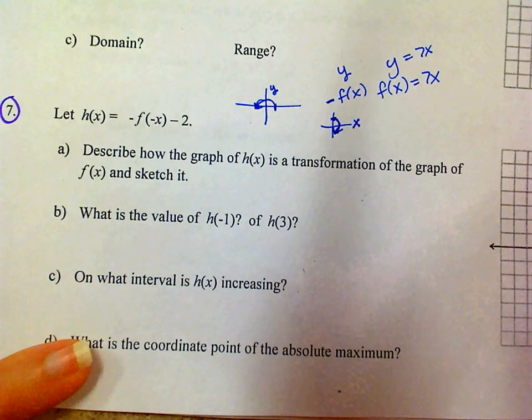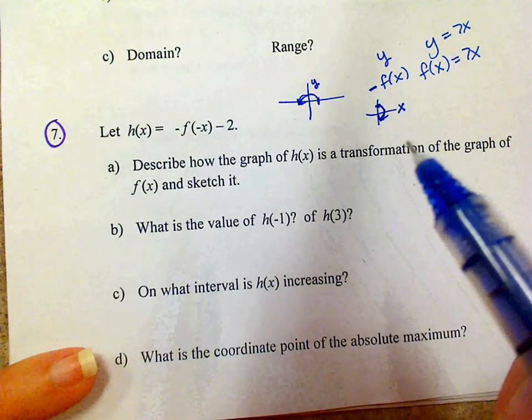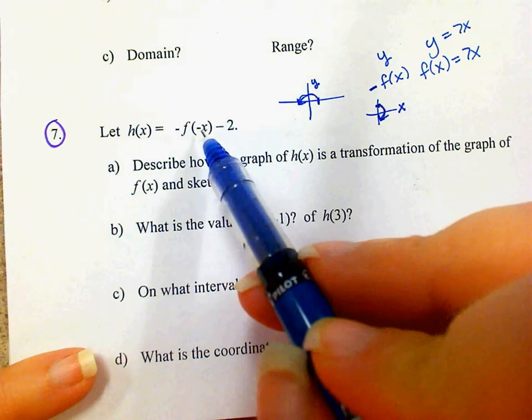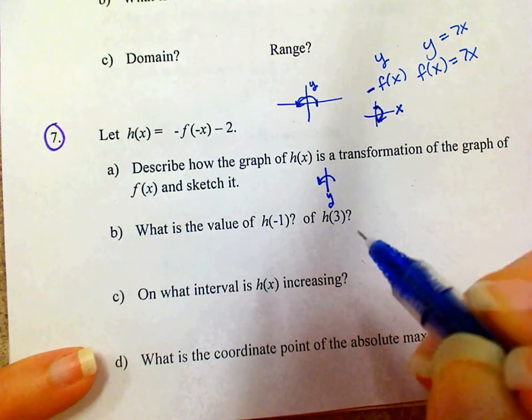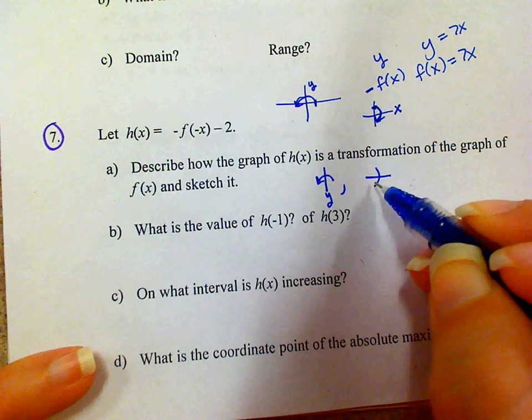So the fact that I have both of them, and remember, we have to work from the inside out. I'm going to reflect over the y-axis first, okay? Then it says a negative on the outside, so I'm going to reflect over the x-axis. And then we have minus 2 on the outside.